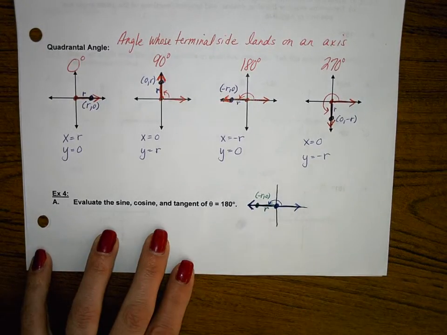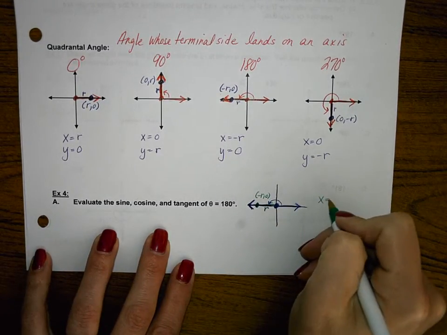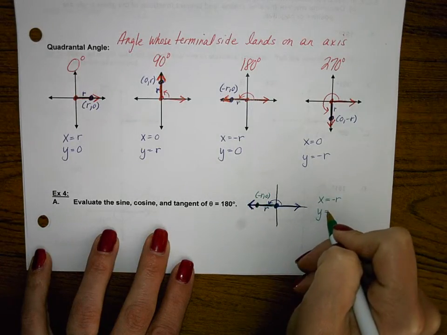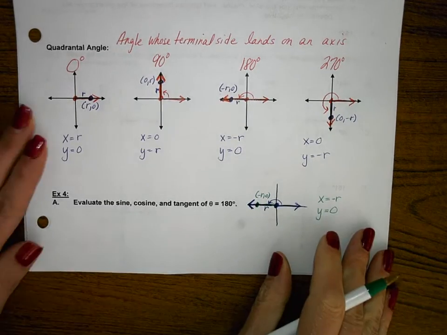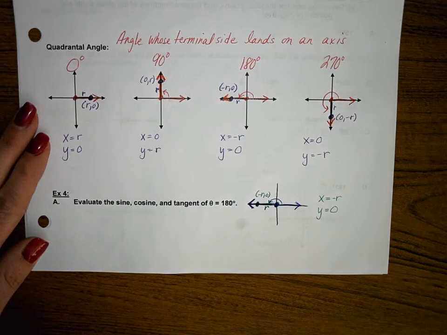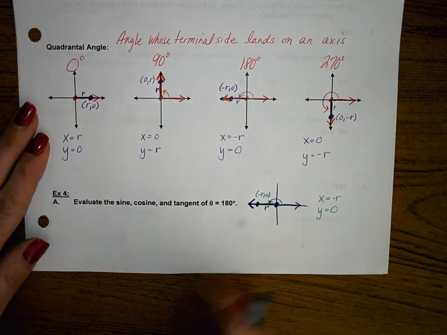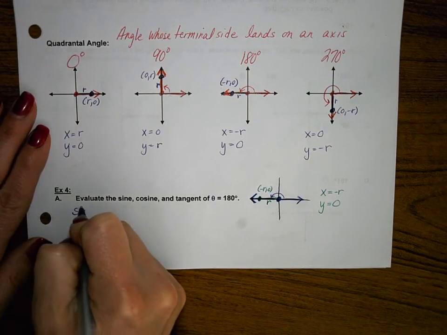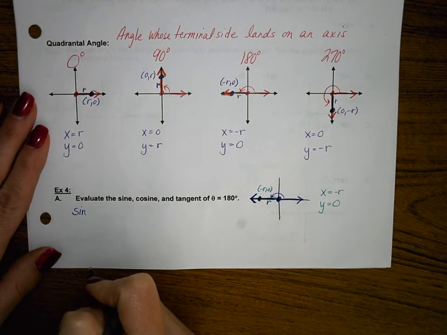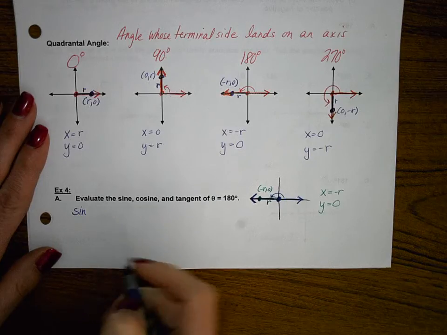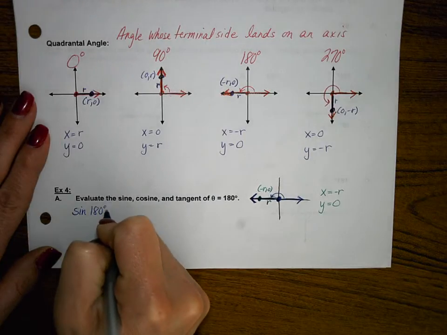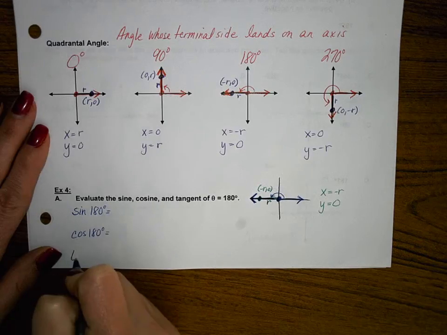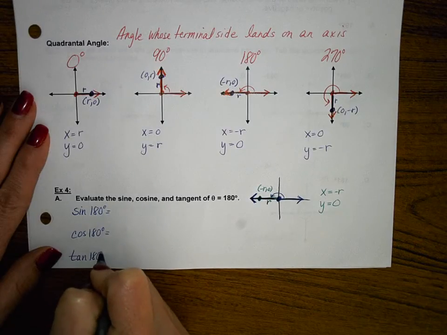Negative r, 0. That point is at negative r, 0. Then I need to remind myself: the x is negative r, and the y is 0. Now we're going to go into what we have learned about sine, cosine, and tangent last week. The sine of my angle theta, well, how much is theta? 180. So I'm trying to find the sine, the cosine, and the tangent of 180.